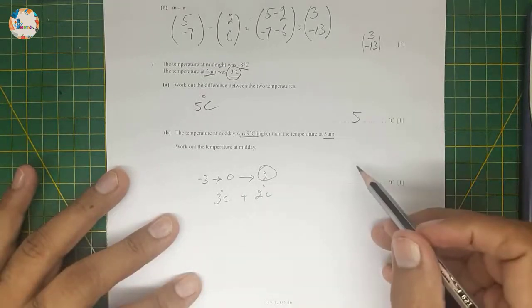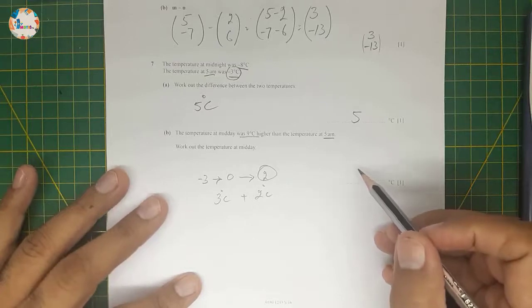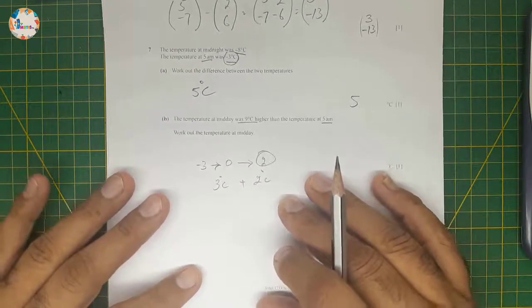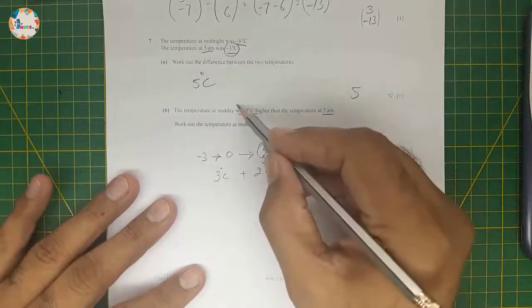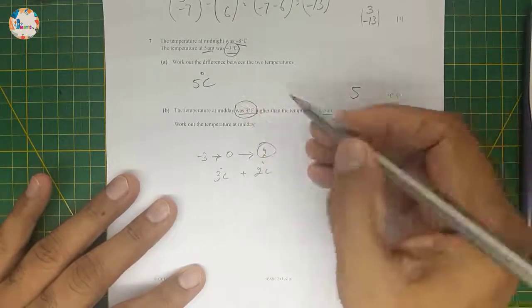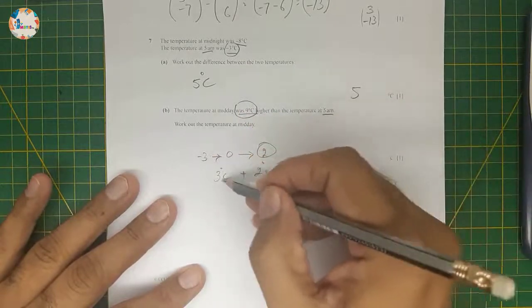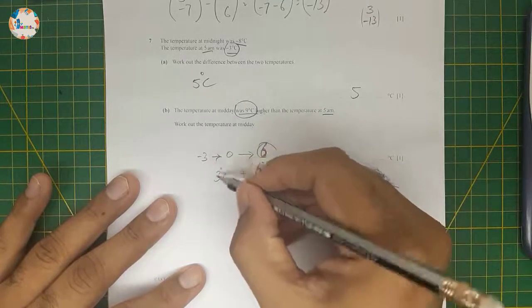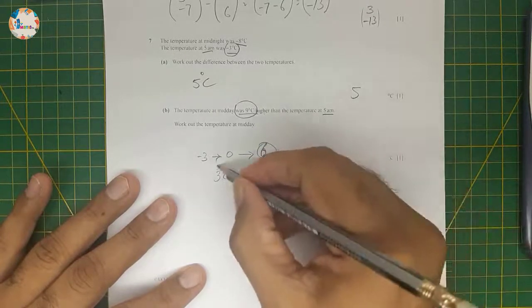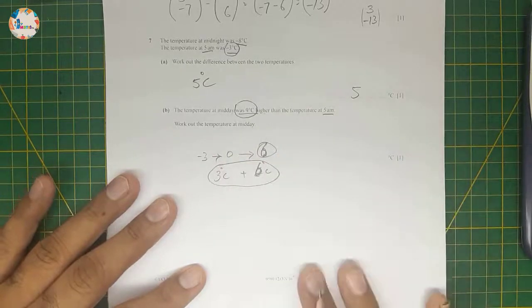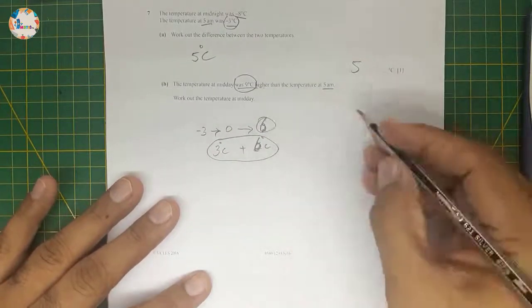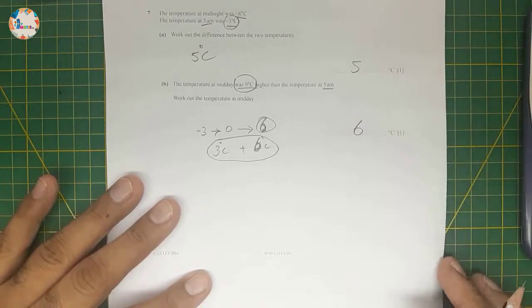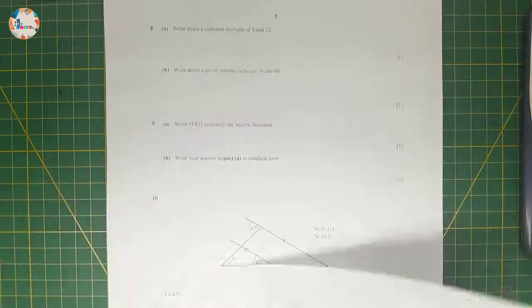Basically they are asking that the temperature at midday was 9 degrees Celsius higher than 5 a.m. So 9 degrees, 3 is this one, so 6 degrees Celsius will be more. So 3 plus 6 will be 9. This will be the 9 degrees Celsius difference, and the temperature will reach 6 degrees Celsius. Hopefully you understood this.